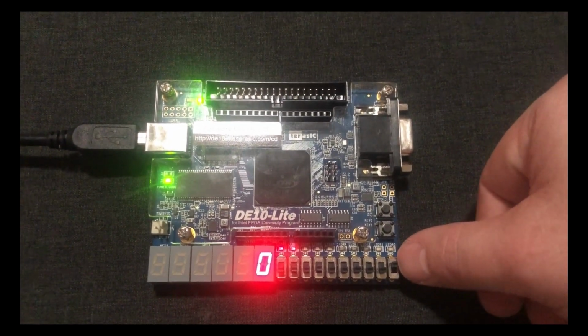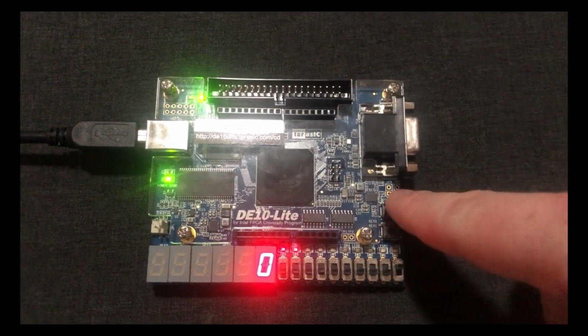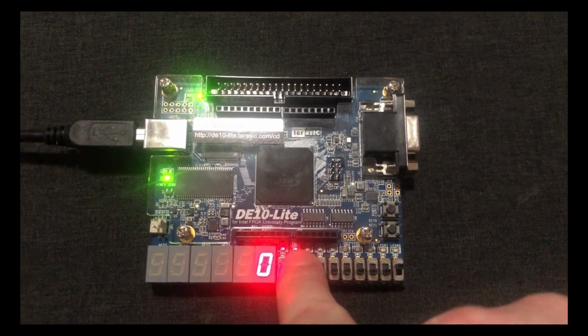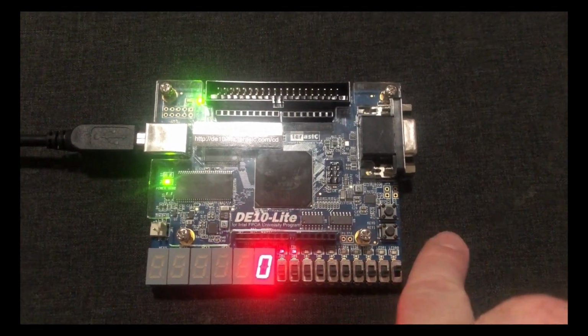We see that we have the T switch enabled here. Reset is just adjacent to it. Clock is this top button. And my LEDs are still counting. They're upside down to us now, but they'll be counting in this direction.